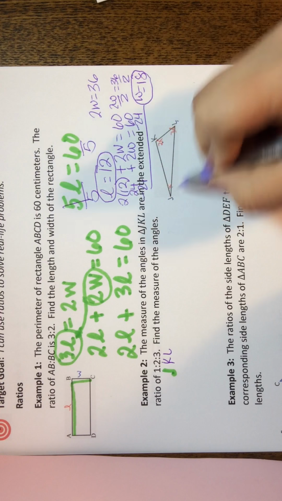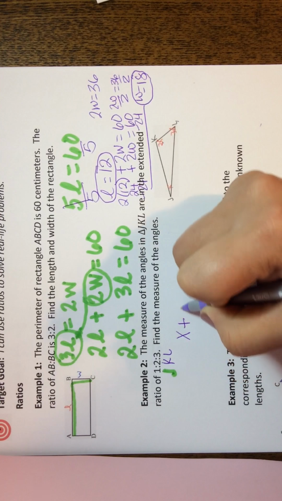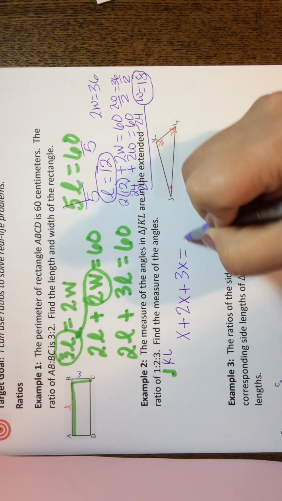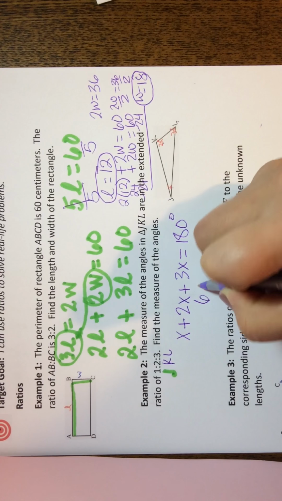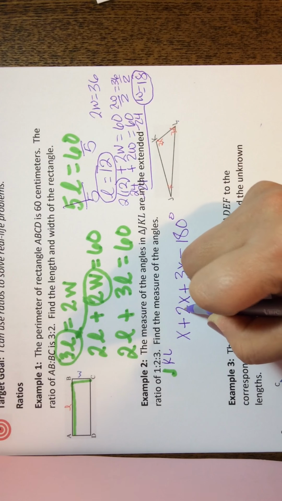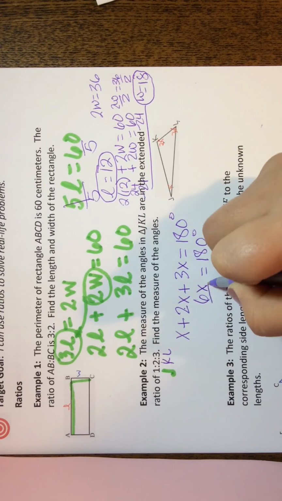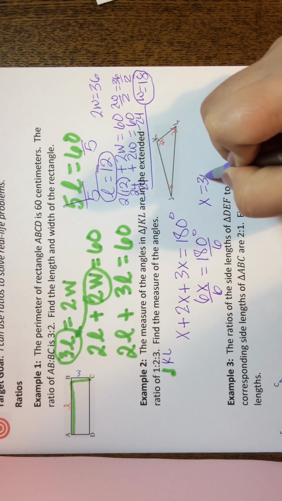If we add up all the angles inside the triangle, they equal 180. So X plus 2X plus 3X is equal to 180. That's 6X equals 180. Divide by 6 on both sides, so X equals 30.